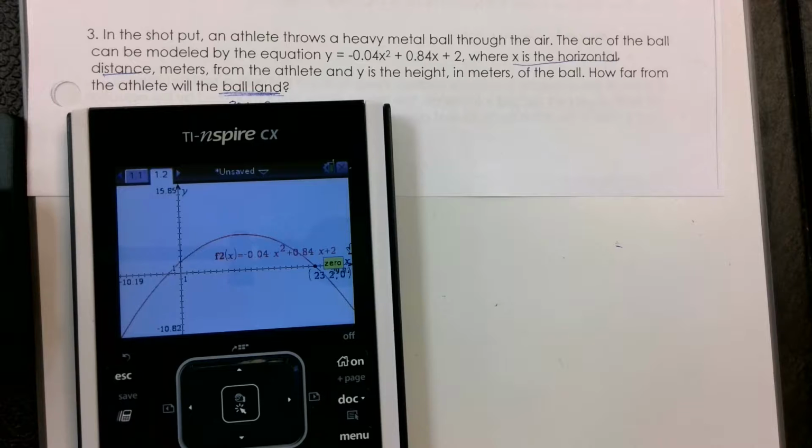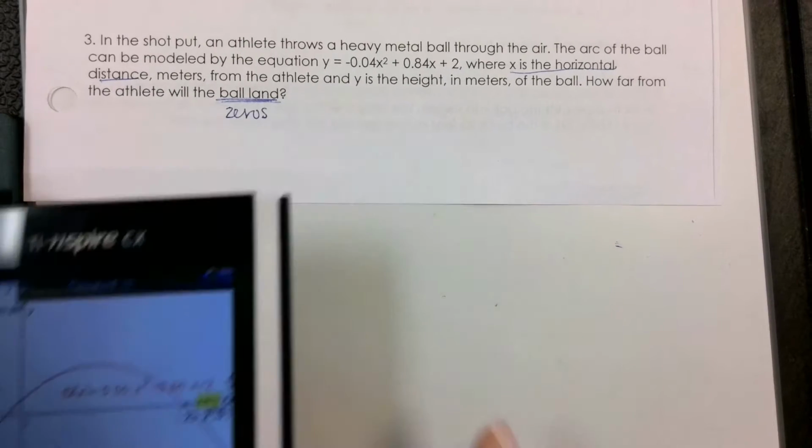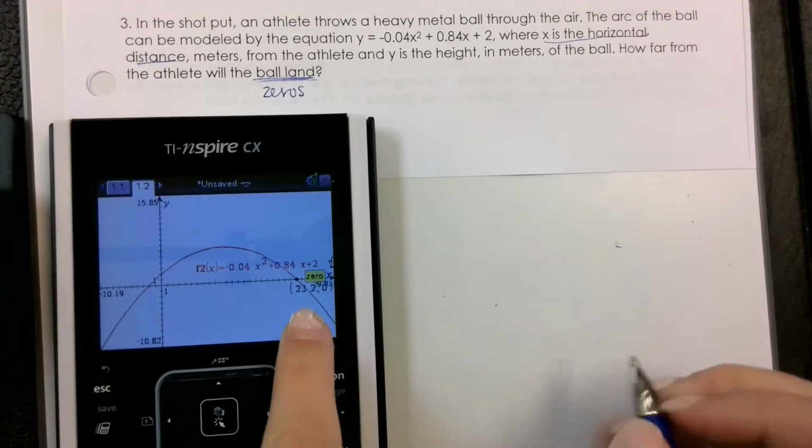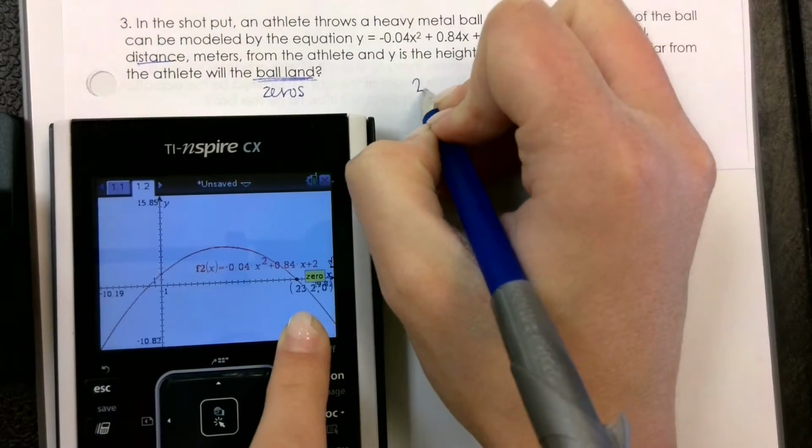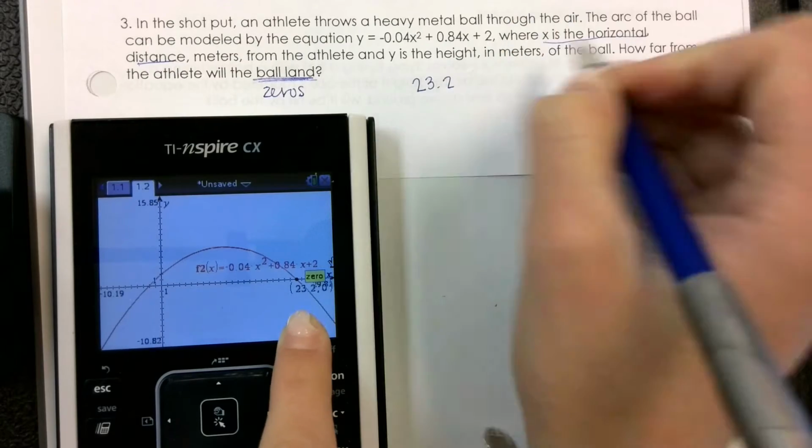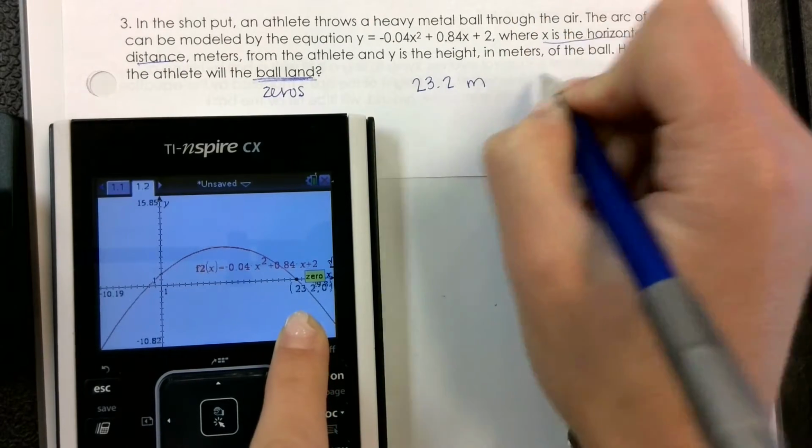So keep out, if I'm doing this, you are doing this too, because that's how you learn. You don't learn from just watching. You need to do. Is that okay? Yeah. All right, so what is our x value there? So that ball is going to land about 23.2 meters away.